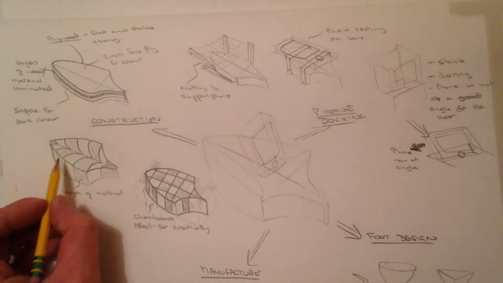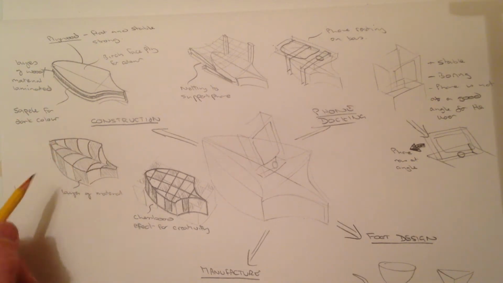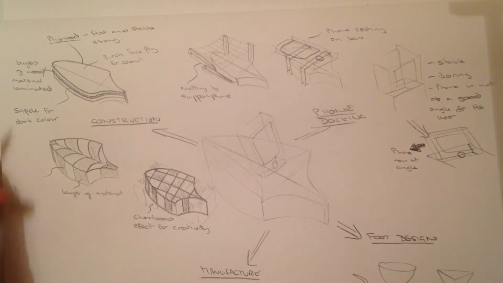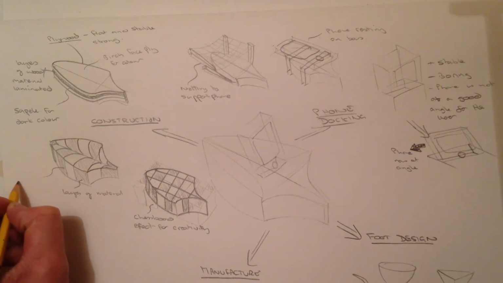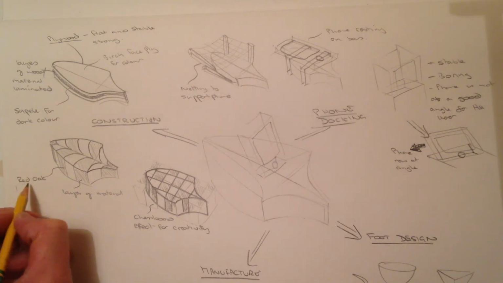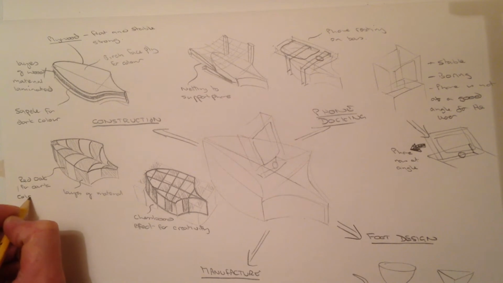Let's move on. Here, rather than needing something to be flat, we need something just to be light and dark. So let's pick some different materials. We could go for birch and sapele again, but let's show the examiner that we know a bit more than that. Let's go for some red oak for dark colour.